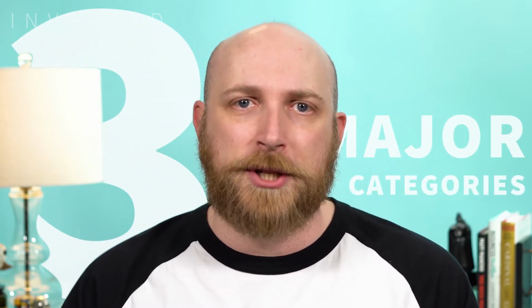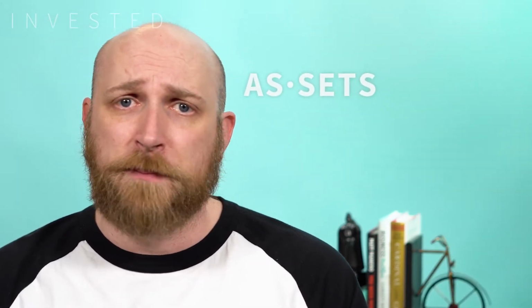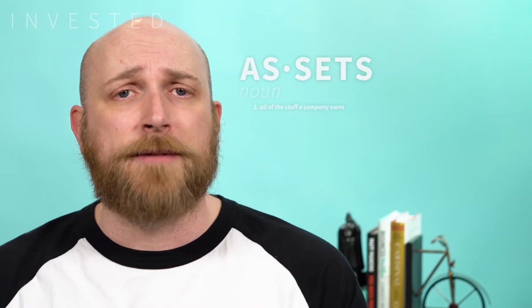And so the basic thing you need to understand is there's 3 major categories when you're looking at a balance sheet. The first one is assets, which is pretty self-explanatory. This is just all of the stuff that the company owns, be that the paper clips on Carol's desk or the fulfillment center in Tulsa, Oklahoma. Anything that the company owns counts as one of its assets.